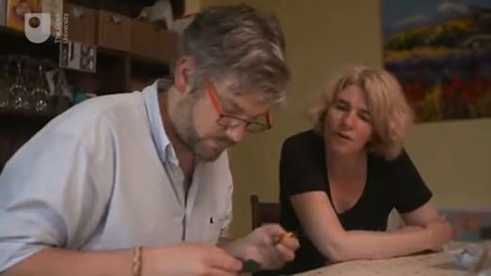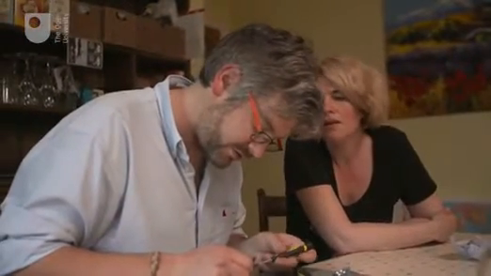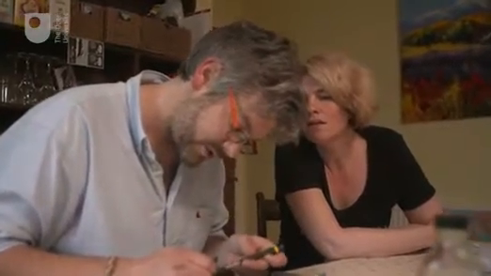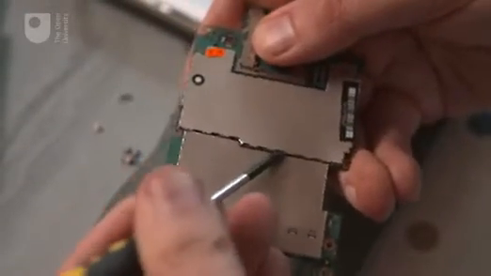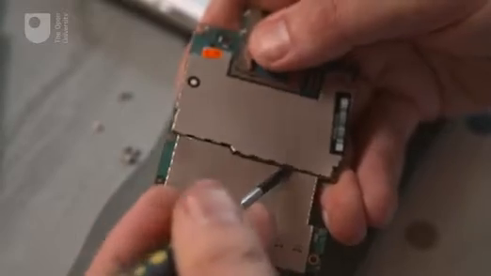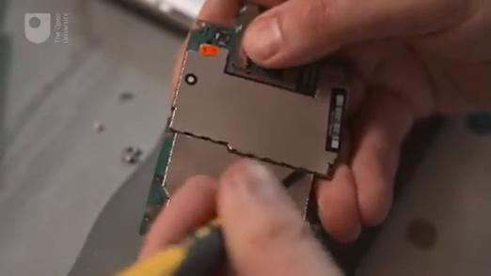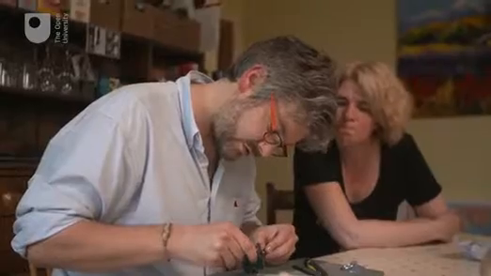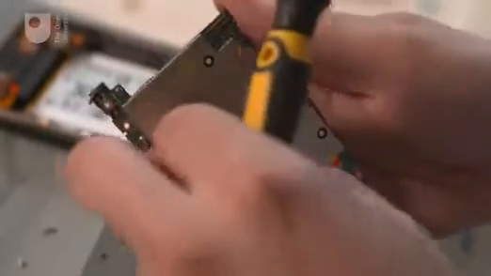What's that shield for? So this shield prevents the chips inside, where the computing happens, being damaged by electromagnetic interference. And that's the kind of thing that the phone itself gives off when you're making calls, browsing the internet. And actually that's mostly happening during the power-up sequence.